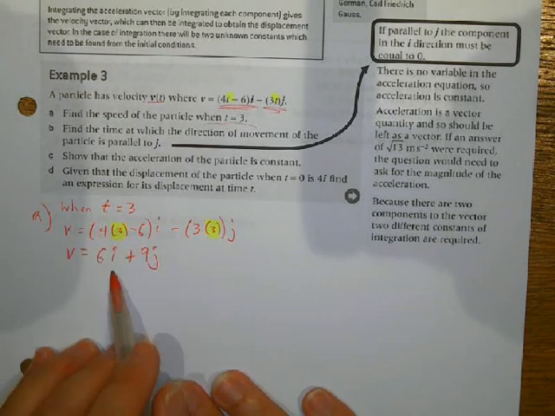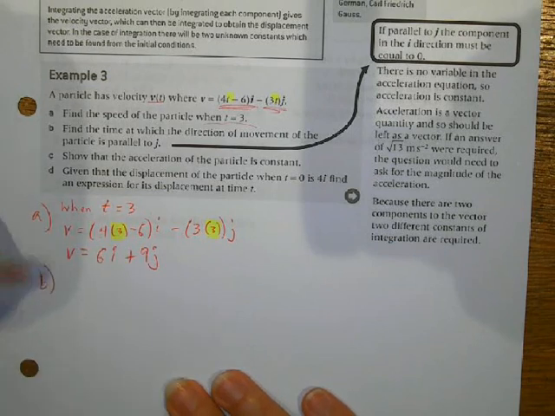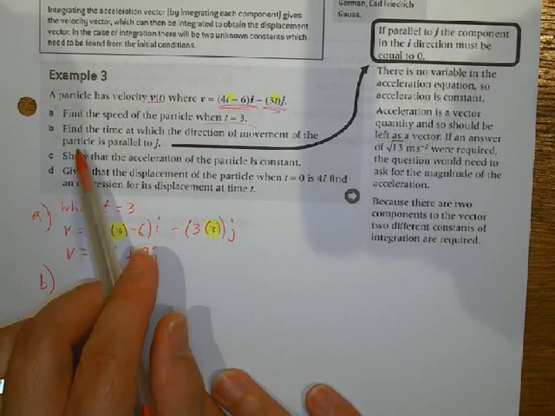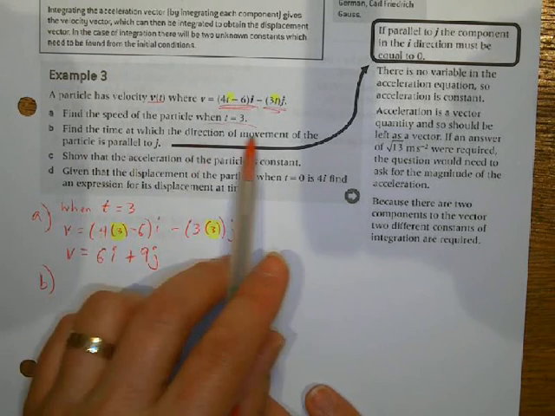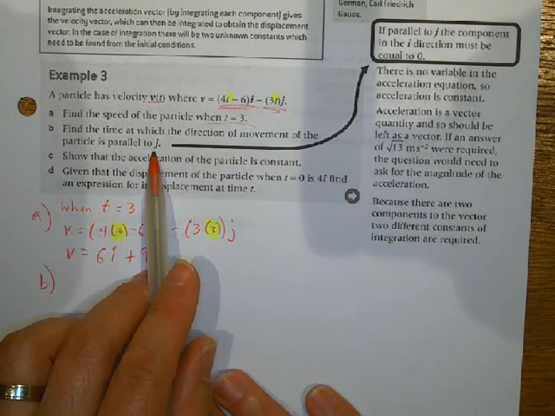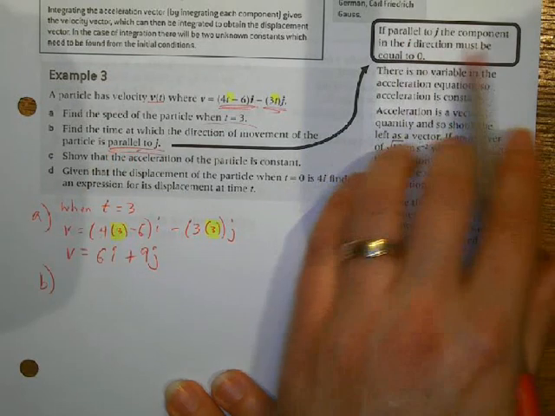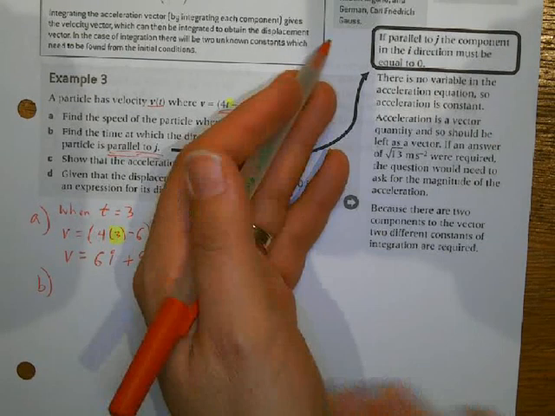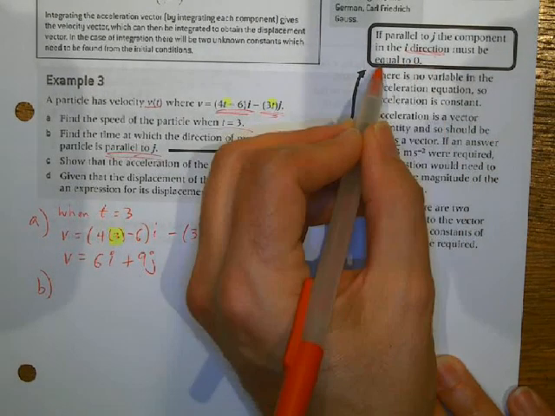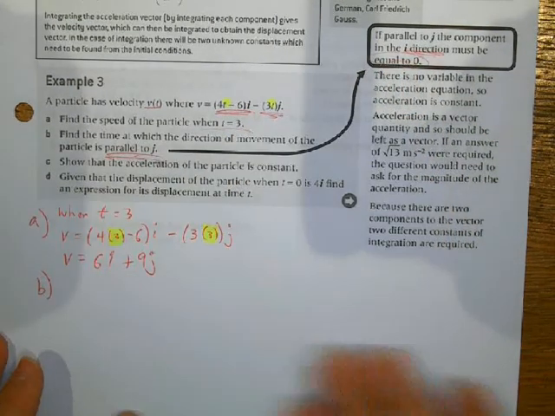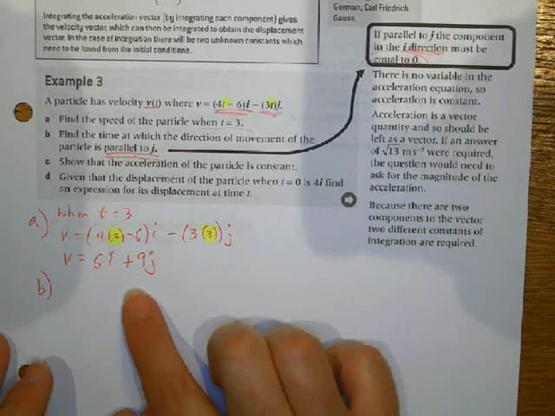Question B says, find the time at which the direction of the movement of the particle is parallel to j. If it's parallel to j, then the i component has to be 0. So to show that it's parallel to j, I'm going to make the i component equal to 0.